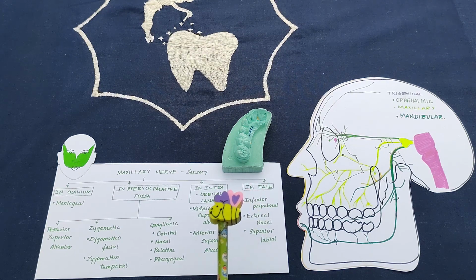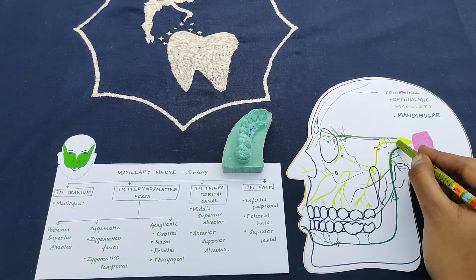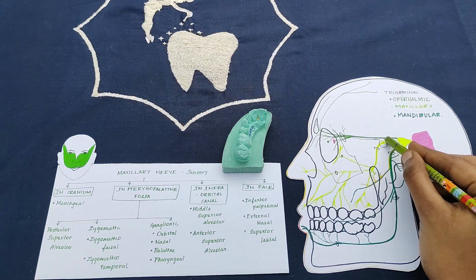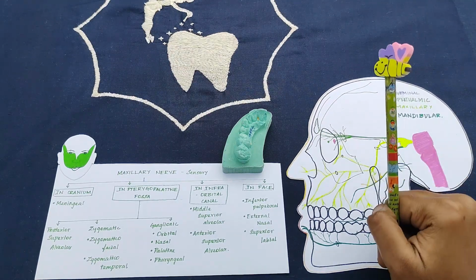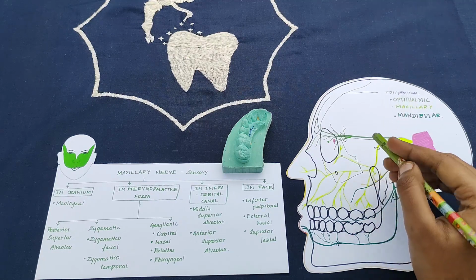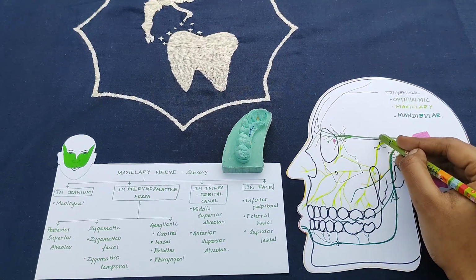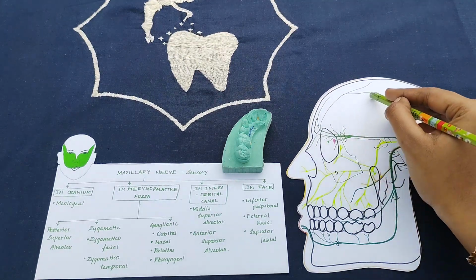The first branch is given off in cranium. The first person to criticize you will be your brain. He is the one who asks the question, why do you need this unnecessary work? So in cranium, meningeal branch is given off which supplies dura mater.